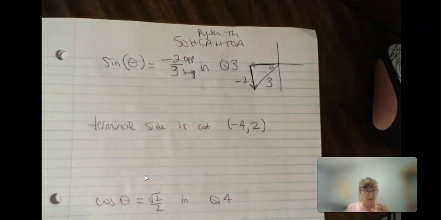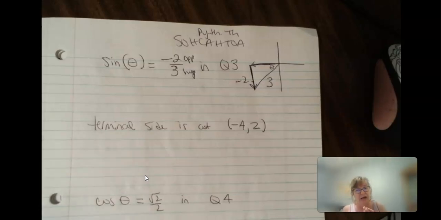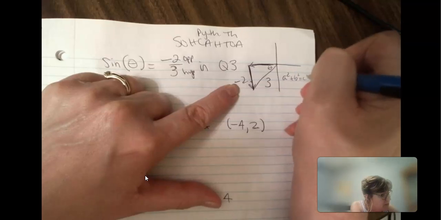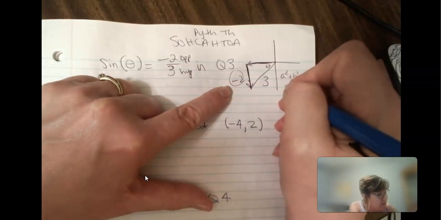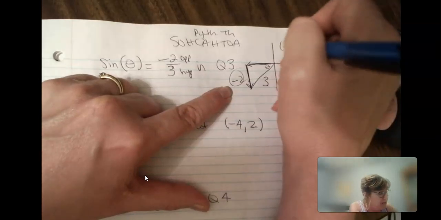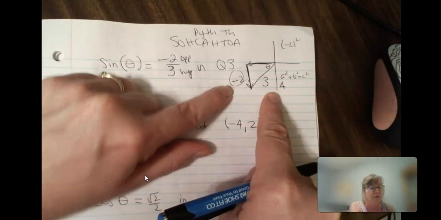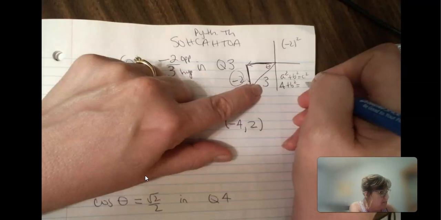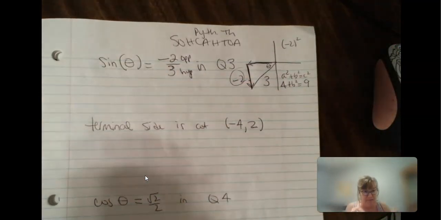Okay, now sometimes when you do Pythagorean theorem you add, sometimes you subtract. But Pythagorean theorem is all about area: a squared plus b squared equals c squared. So the 2 legs are a or b. A negative 2 times a negative 2 is a positive 4. If you do that on a calculator, you need parentheses. Negative 2 times negative 2 is positive 4. This side, I do not know. That's one of my legs. Hypotenuse is always c. 3 times 3 is 9. There's no way to get a negative in the midst of Pythagorean theorem.